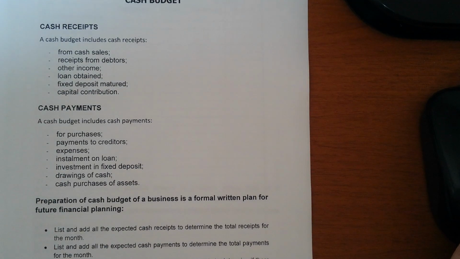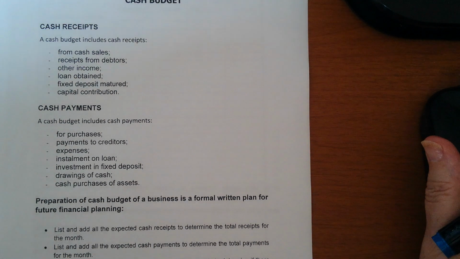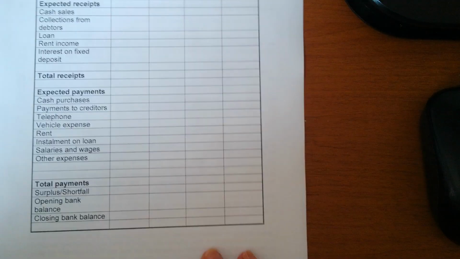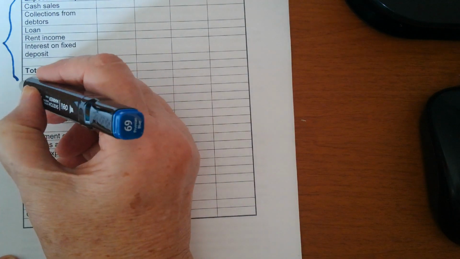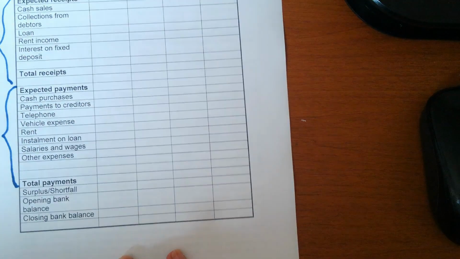Attention to the cash budget now. So the budget is divided in two. All the receipts are recorded at the top. So if you look at your budget, you can see that all the expected receipts are at the top, and then all the expected payments are just below it.